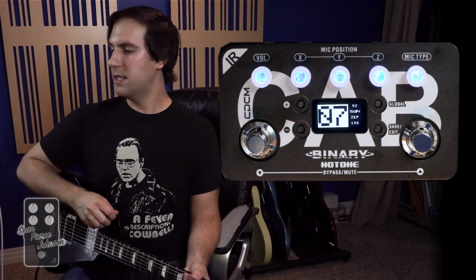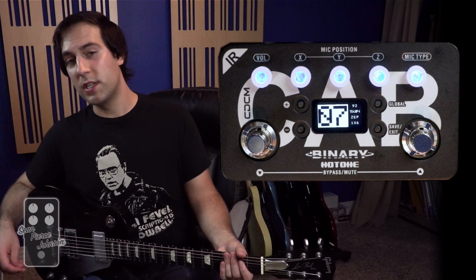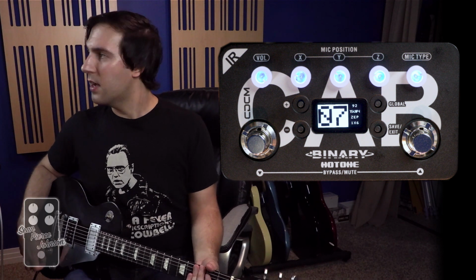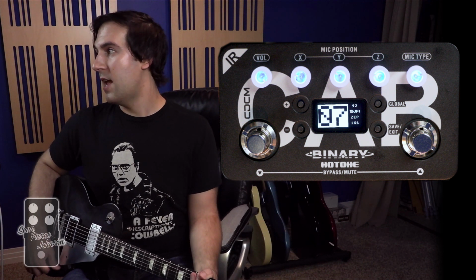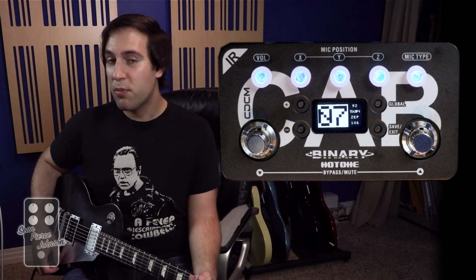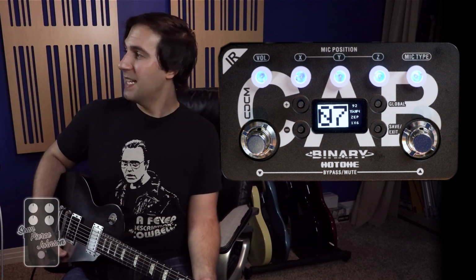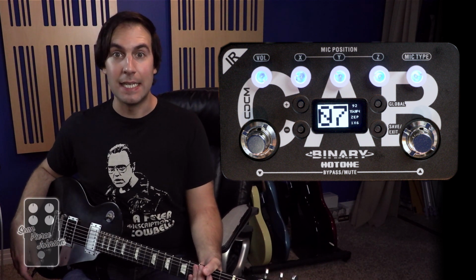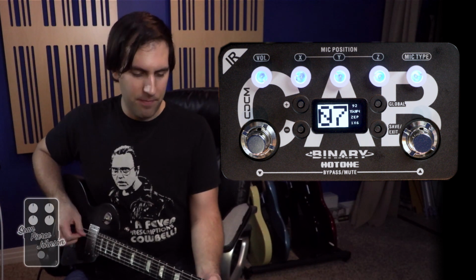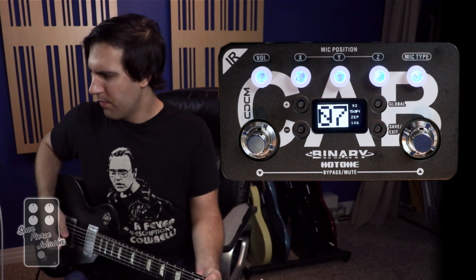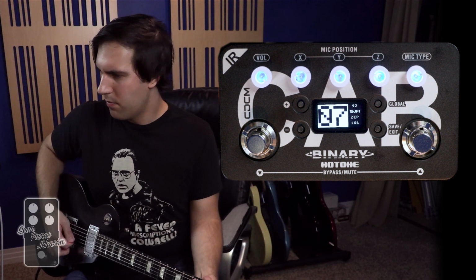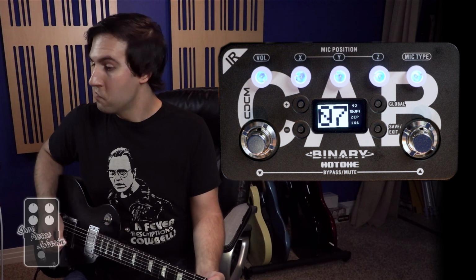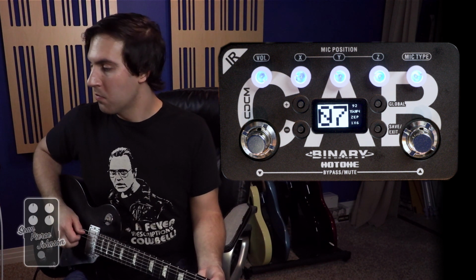I think I'm going to try this Zep one out first, which according to the very fine PDF that you can find on the website of Hotone is based on a vintage 1x6 Supro cabinet with an offset 6 by 9 inch speaker. What the heck is that? So let's see what we start out with. I kind of like it.